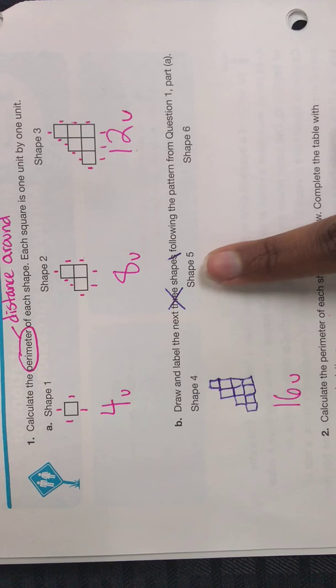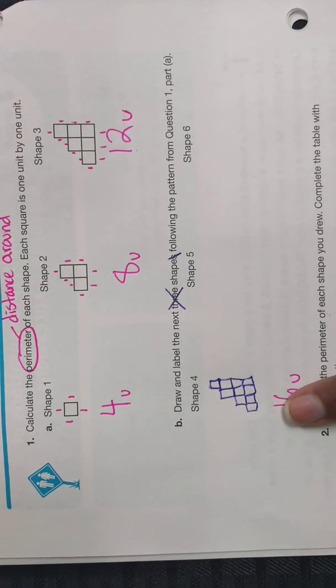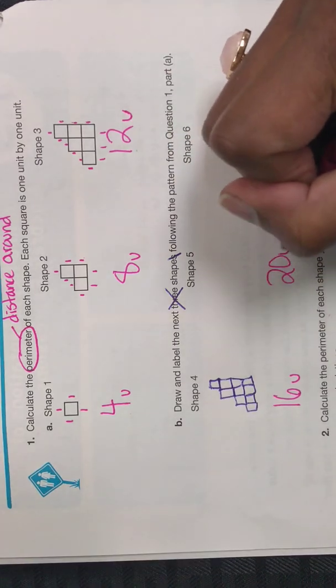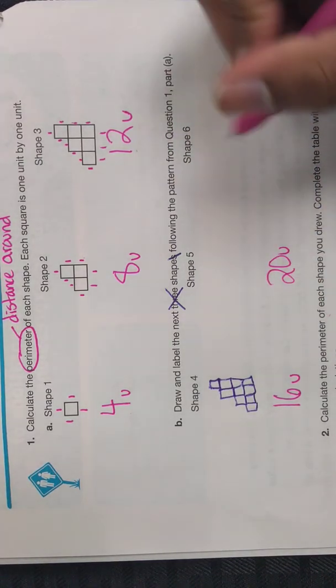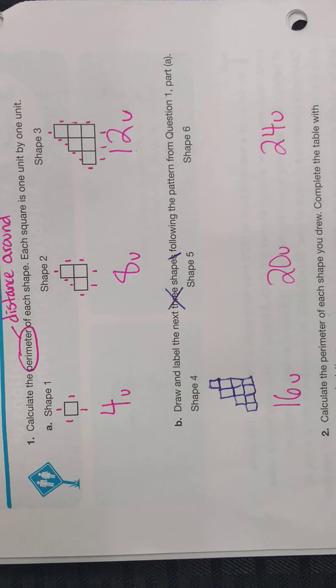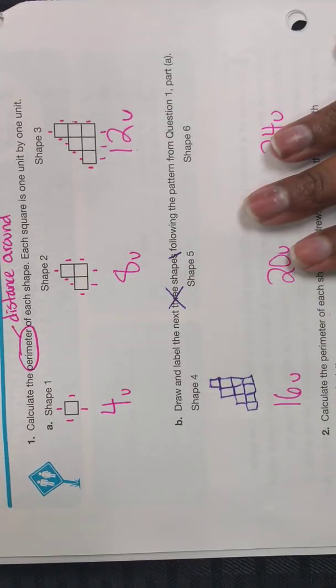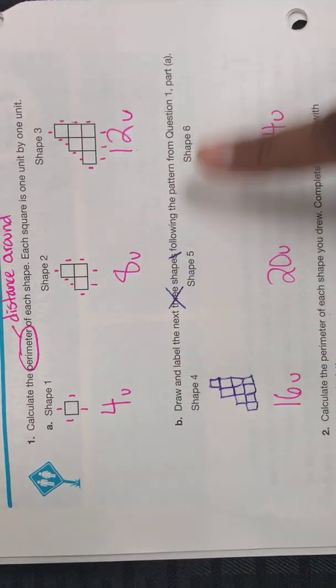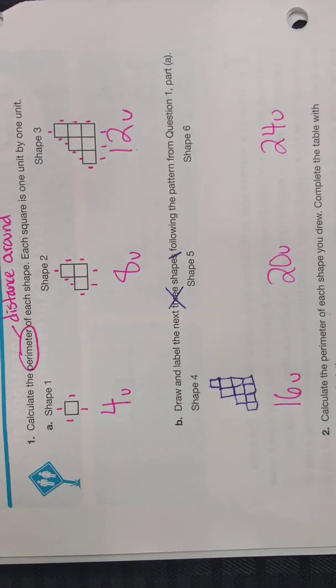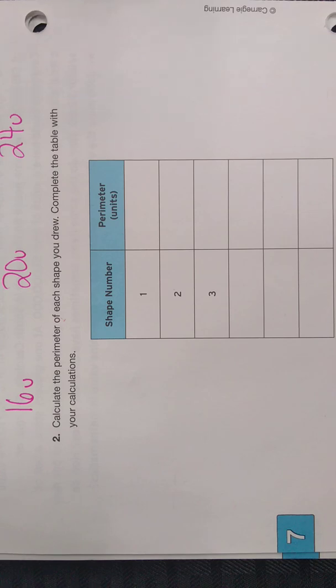Okay, so I don't need to draw shape 5. Let me just calculate the perimeter. 4, 8, 12, 16, 20 units. And shape 6 would have a perimeter of 20. Good. 24 units. I can see this pattern using these models, using these diagrams. I also need to be able to see this pattern using another piece of information. The other piece of information would be a table. Grab your highlighter and highlight the word table.